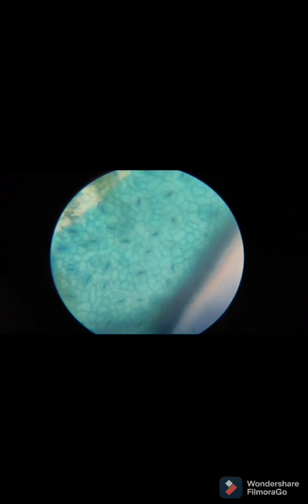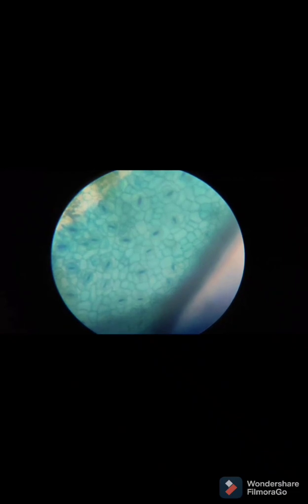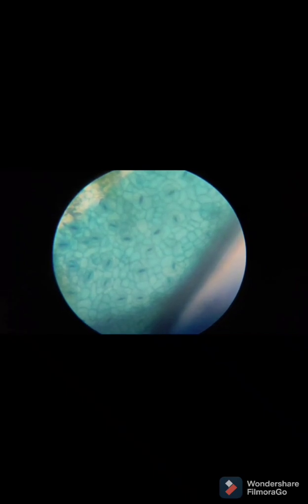Here this is a slide of epidermis of a leaf. All these irregular cells are of epidermis. They are present in the covering of the leaf. And in between you can see dark oval structures. Those are stomata present in the epidermis. Right? So with this, epidermis is clear.